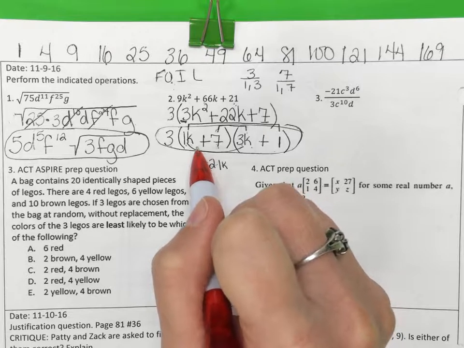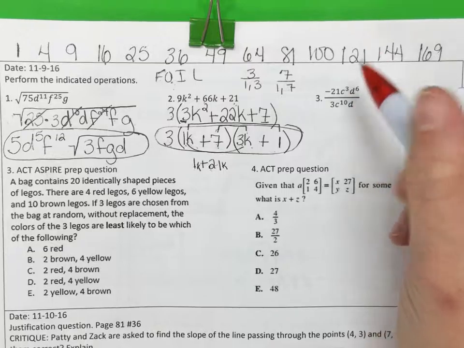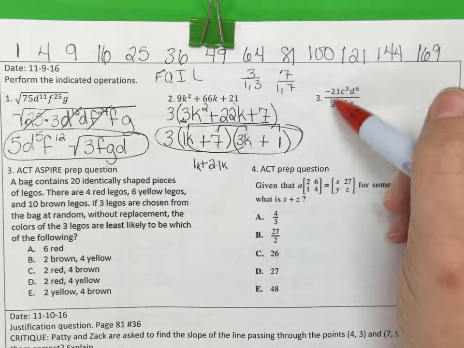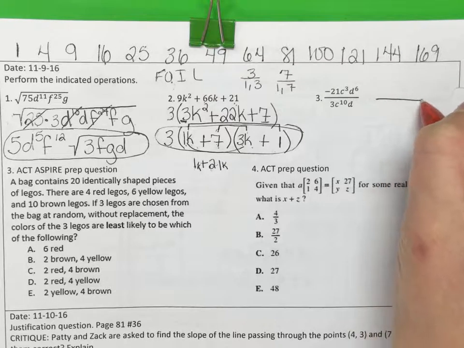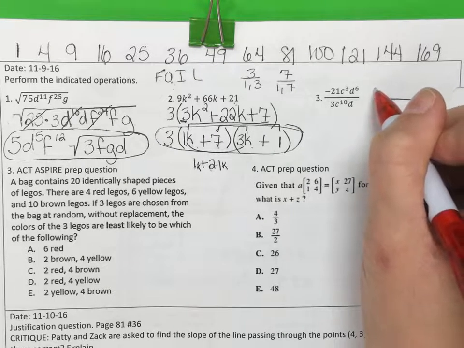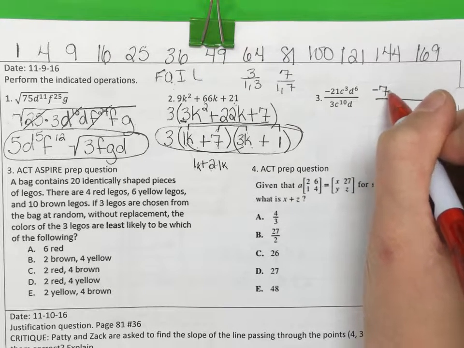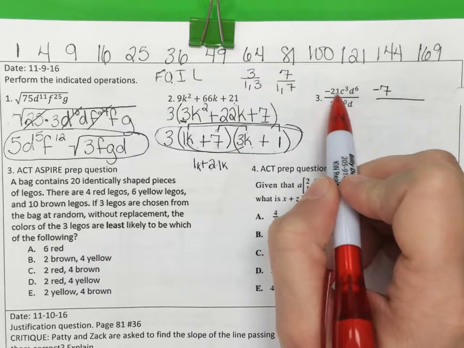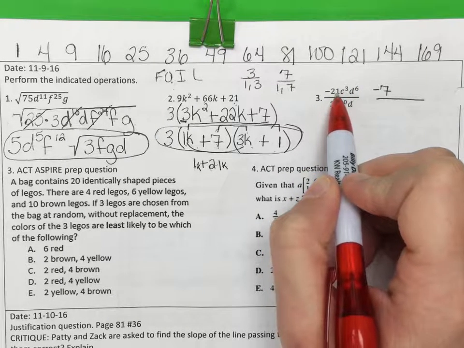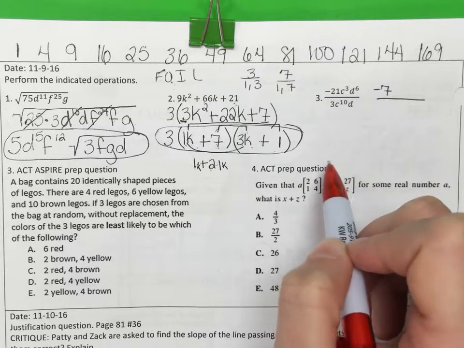Alright, here we go on number 3. You ready? So what about negative 21 divided by 3? What's negative 21 divided by 3? Negative 7. Where does it go? On the top with the 21 or on the bottom with the 3? On the top. Don't look at the negative. It goes with the bigger number. 21 is bigger than 3, so it goes on the top.